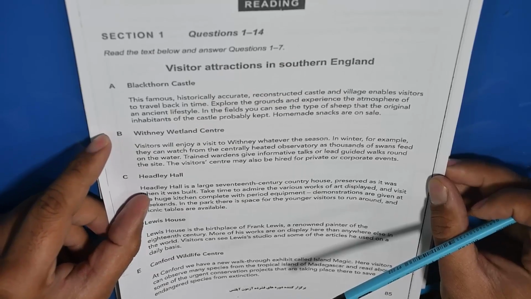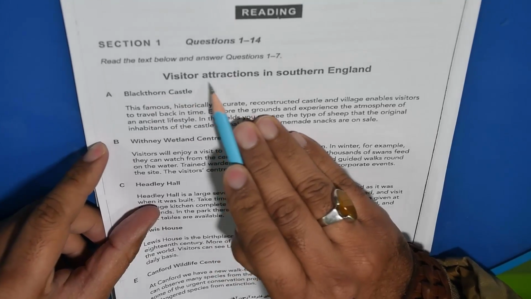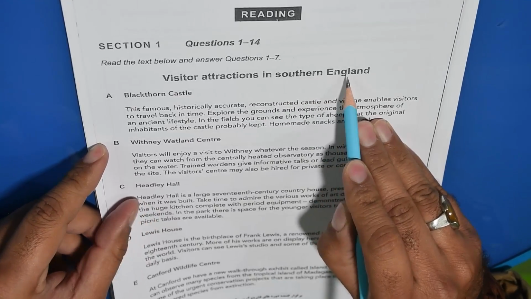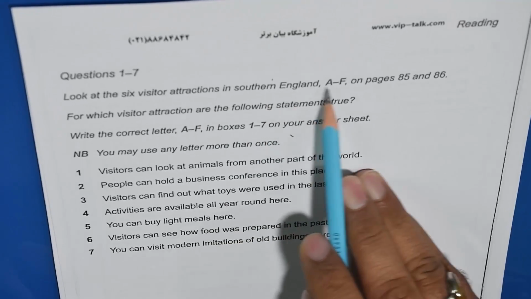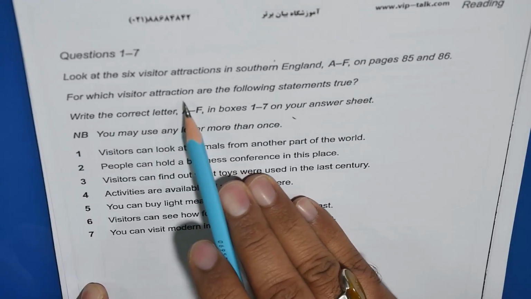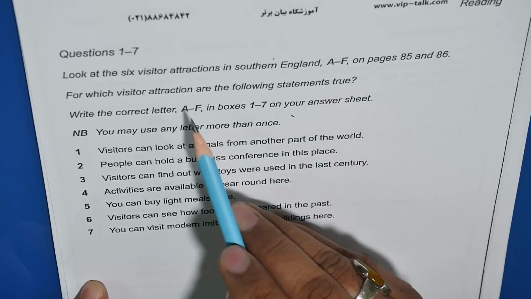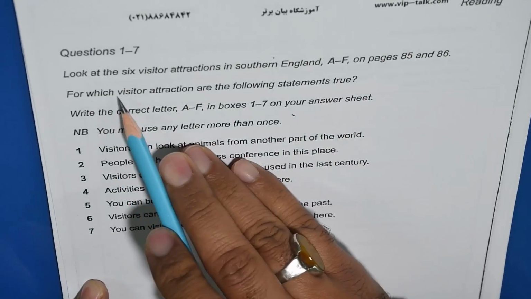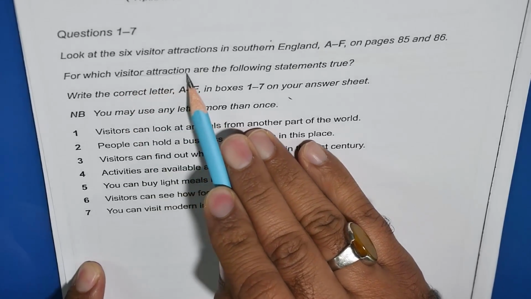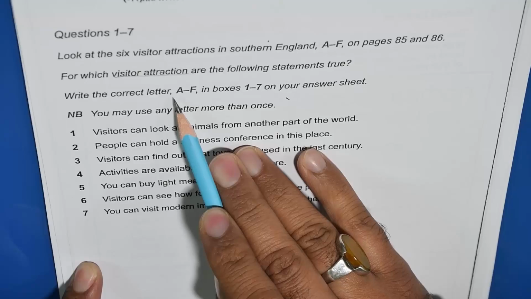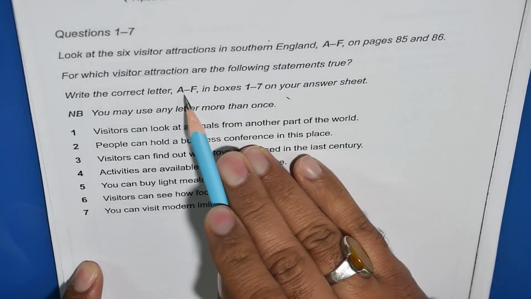Okay, now we are going to start with this visitor attractions in southern England. We have all the paragraphs, and the question type here is look at 6 visitor attractions in southern England A to F. For which visitor attraction are the following statements true? Now these statements are true for which visitor attraction, and visitor attractions are given in the paragraphs, and the paragraphs are labeled A to F. Write the correct letter A to F.